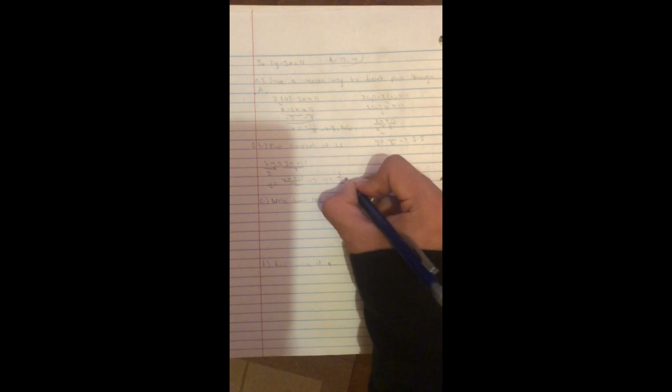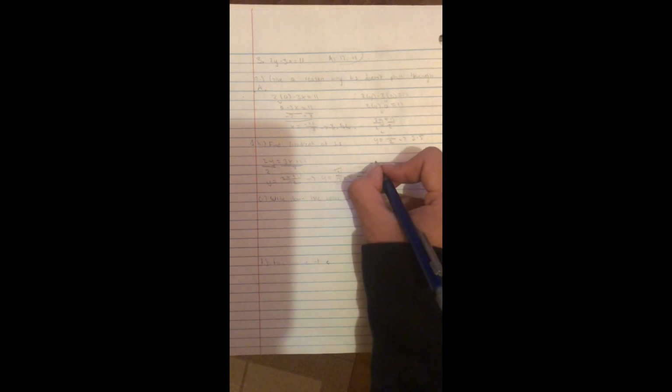But now we change it to y equals 3 over 2x plus 11 over 2. And that gives us our gradient of 3 over 2. And our y-intercept, as we figured out right here.